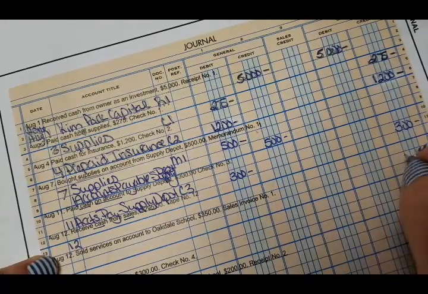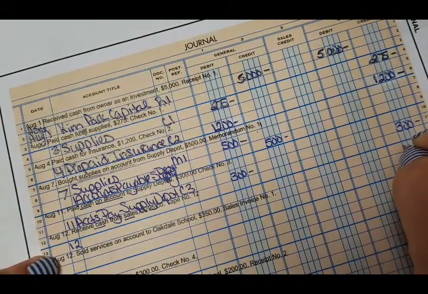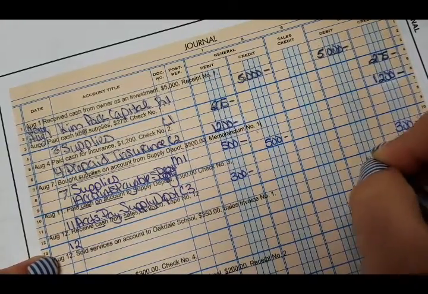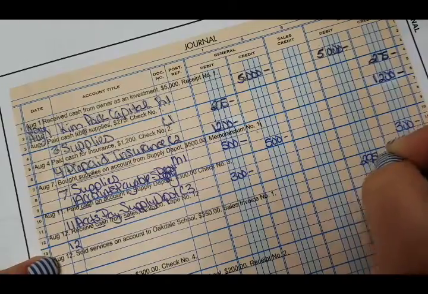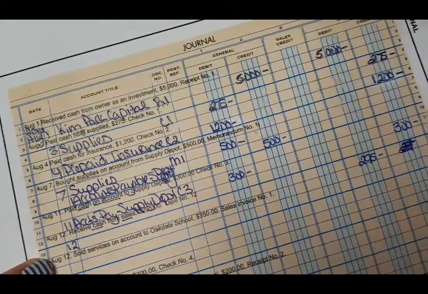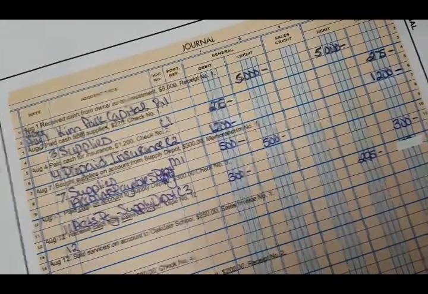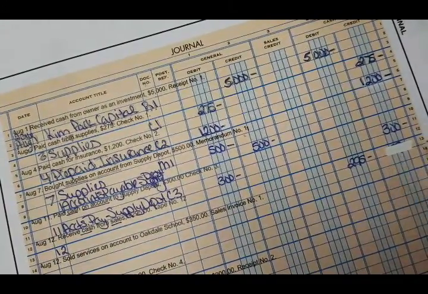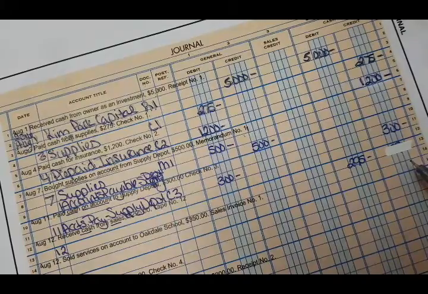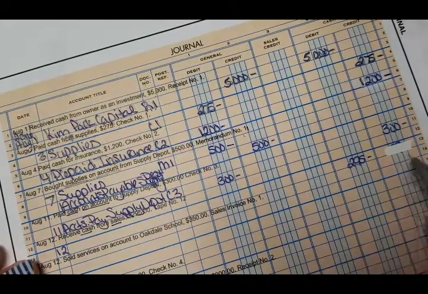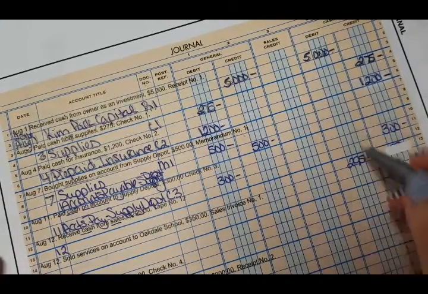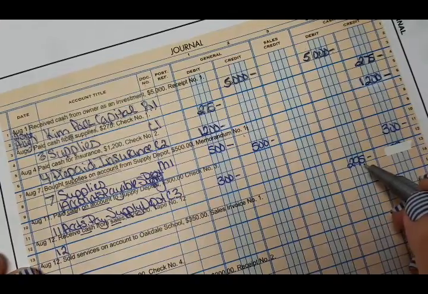So I'll come over and I'll put my $295 in my debit column. Let me pause that just a minute while I fix that. Okay. If you're a true accountant, you know you should never white anything out. There's actually a correct way to correct it, but for now, that's what we're going to do. So I put my $295 as my cash debit because we received cash.